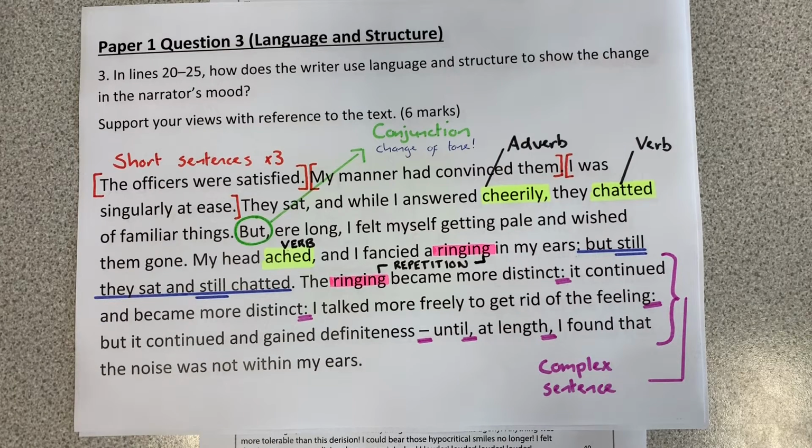The narrator is not worried. And the verb chatted gives connotations of having kind of a polite, friendly, informal conversation, as opposed to him feeling interrogated by the police at this point. So the adverb cheerily and the verb chatted suggests that the narrator feels very, very confident, happy and at ease at the start.